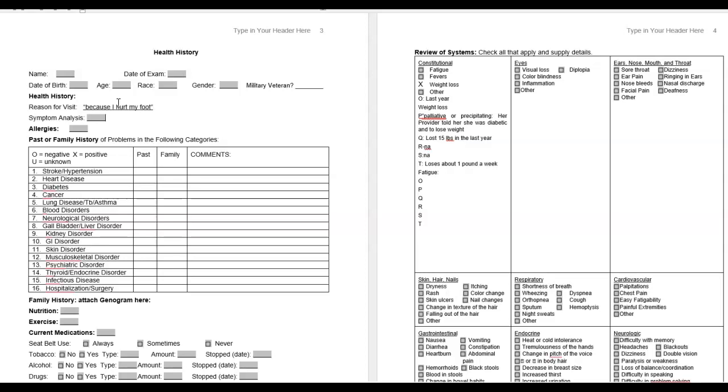So then here, you're going to do a symptom analysis, which is O, onset, or when did it start? P, palliative, what makes it better? Precipitating, what makes it worse?